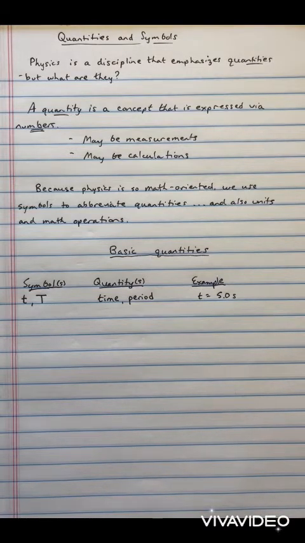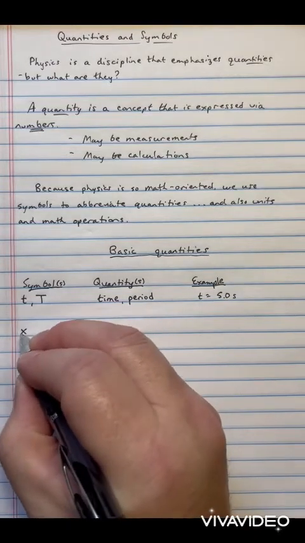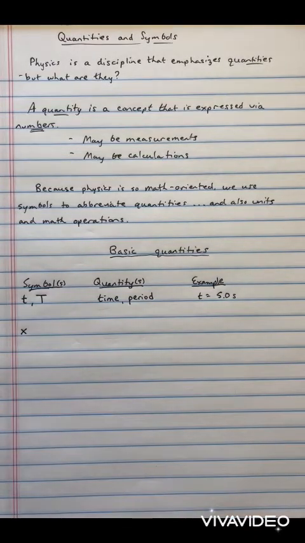Okay, so what else might we encounter in everyday life? In physics, everyday life, that is. How about the symbol X? Now this one requires a little bit of explanation and is worth digging into a little bit because this is not going to be used in the same fashion that you're probably used to using it in, say, a math class.